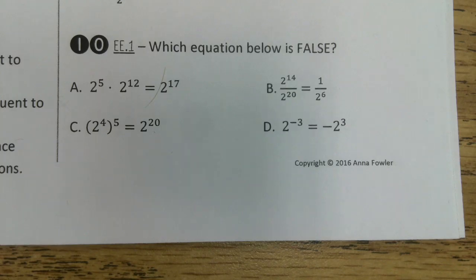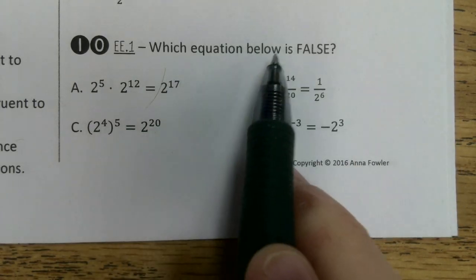All right, we came to the last problem, but it's also a challenging one, and it's been since the very beginning of the year since we've seen this problem. So we're going to do a little review. This video may take a little bit longer than some of the others. Which equation below is false?